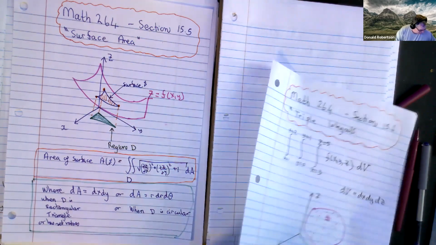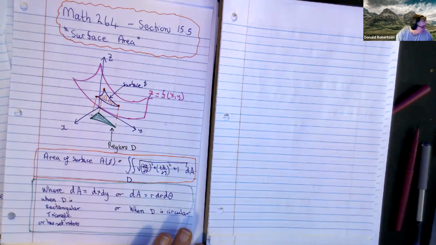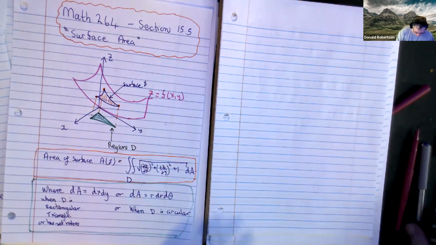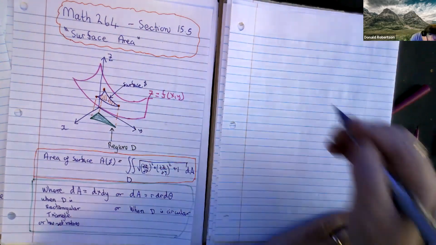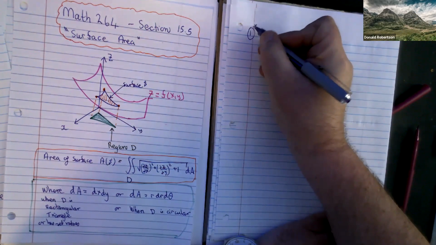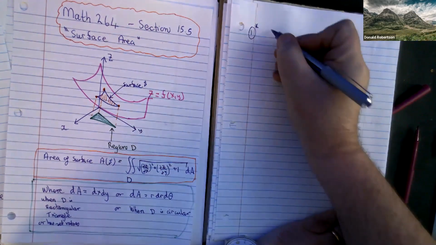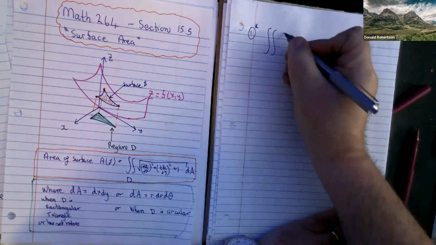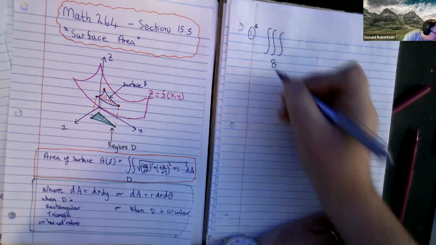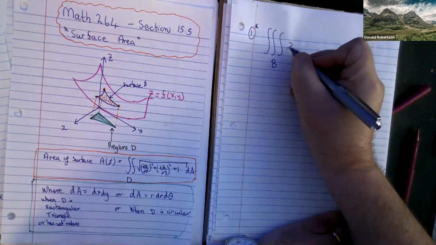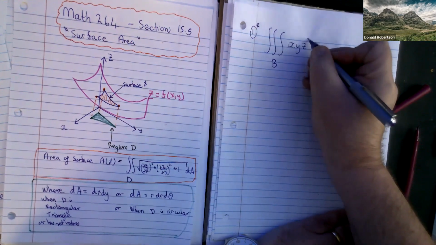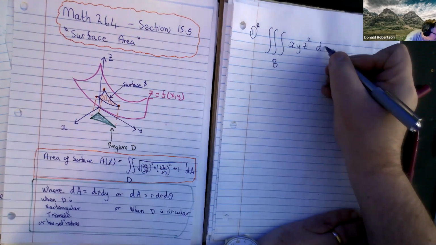So we'll start today with the easier ones, which are ones where the regions are pretty well defined. So not unusual to start at question 1 then. The triple integral is written like that. The function that we're going to deal with is this guy, and it's going to be a dV.